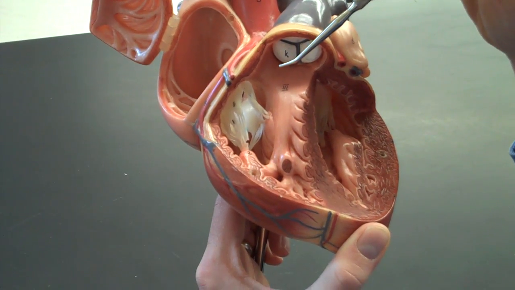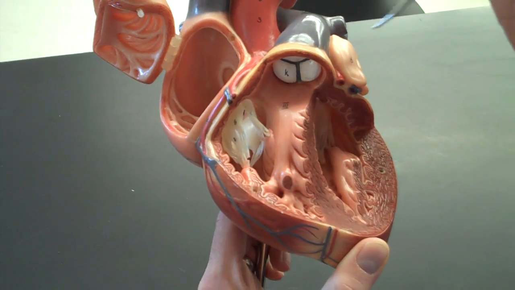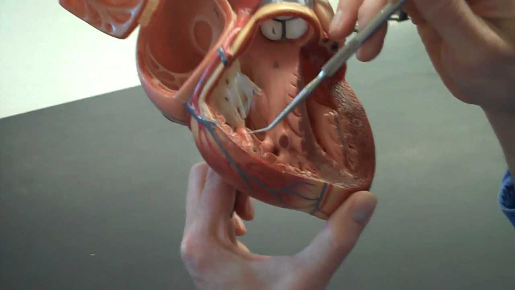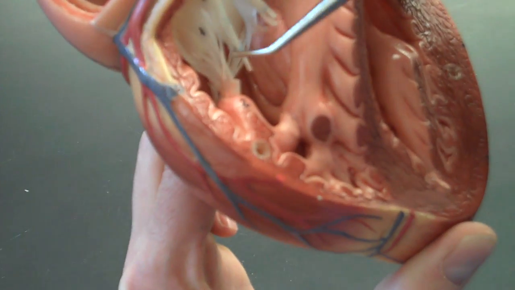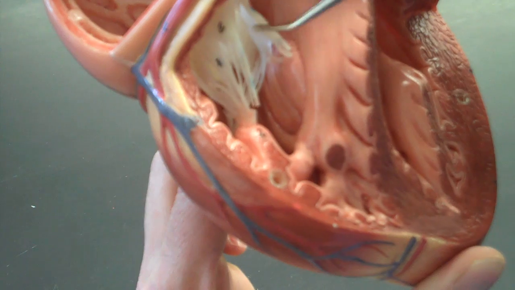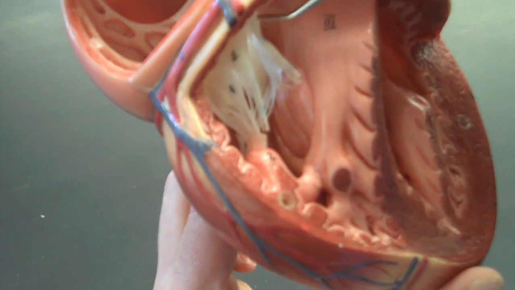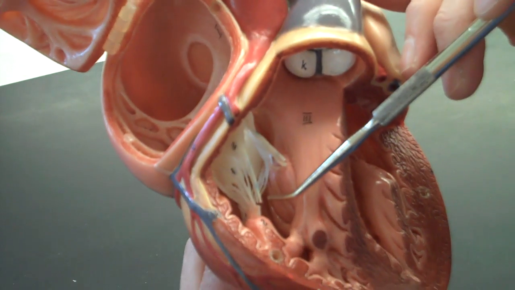It's what we call the tricuspid valve because it has three cusps or leaflets to it, which anchor themselves all the way down at these papillary muscles by way of these chordae tendineae, cord-like tendons. Okay? So blood moves from the right atrium past the right AV valve down into the right ventricle.